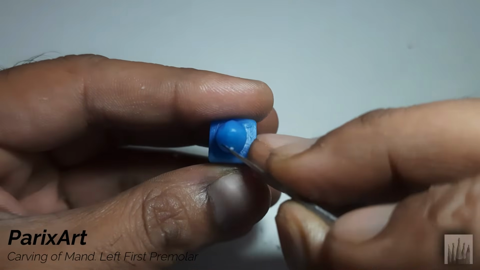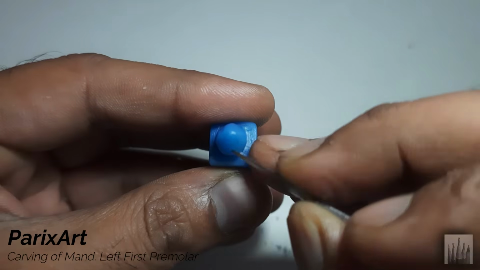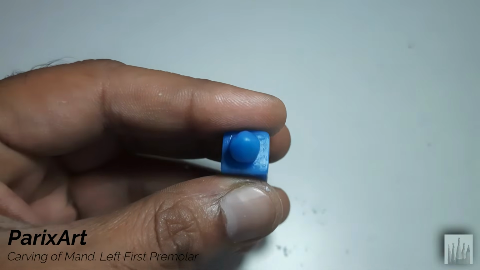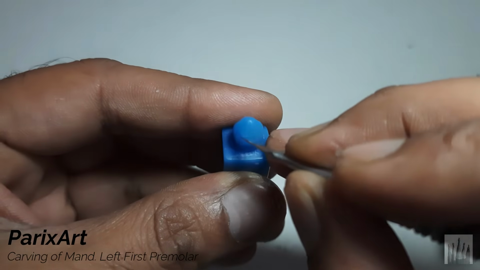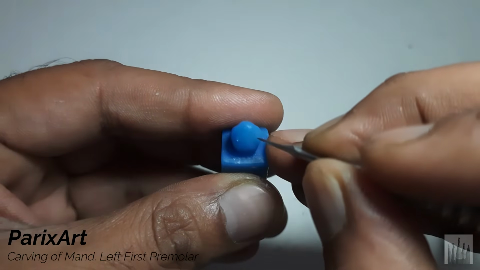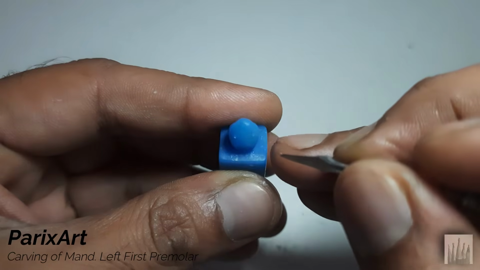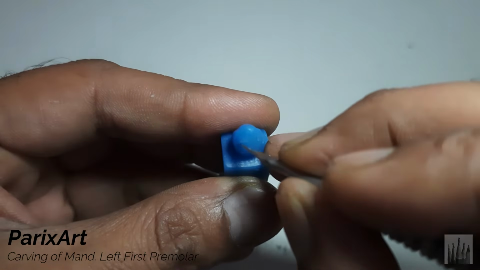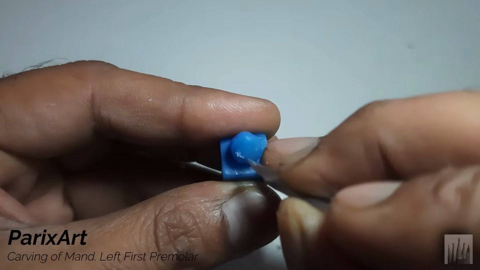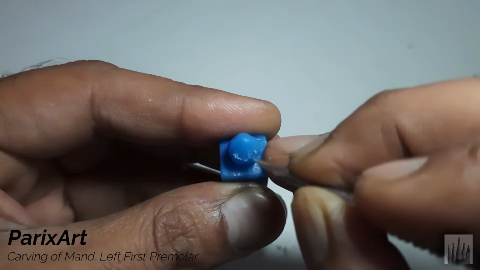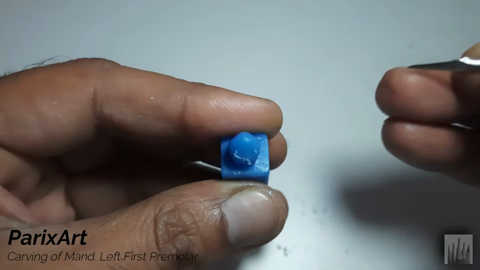Now we'll make a fissure which will separate the buccal and the lingual cusps. We'll use a sharp pointed or a narrow carver. We'll scribble the fissure, but first mark the distal and mesial pits. And now connecting it, make a semicircle. Just like this.